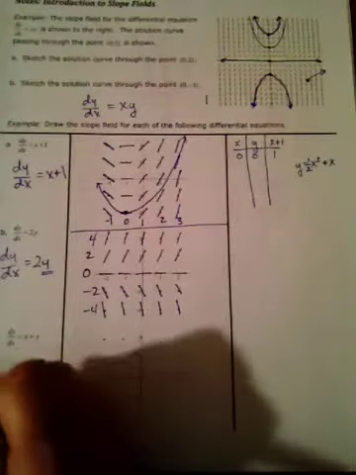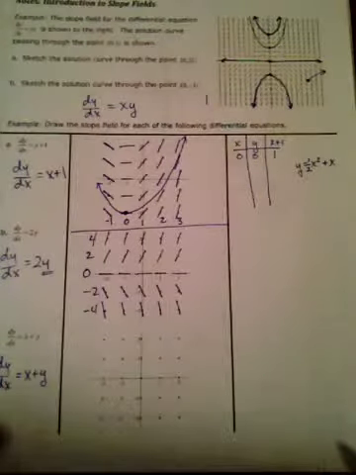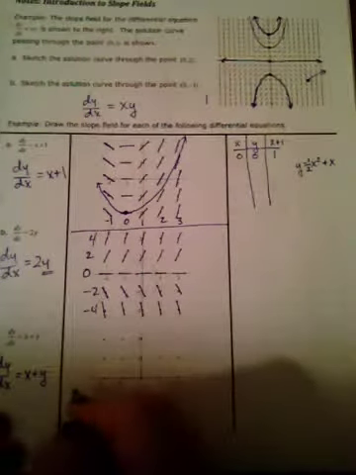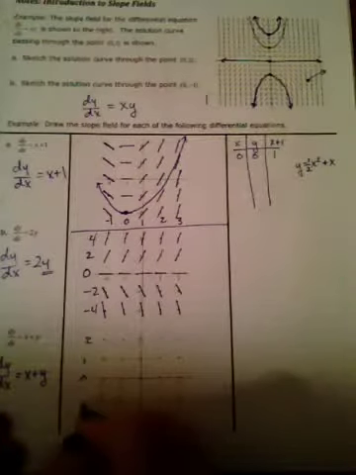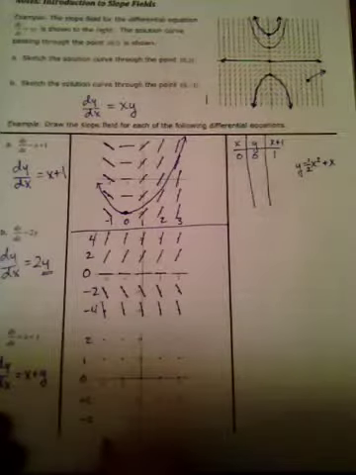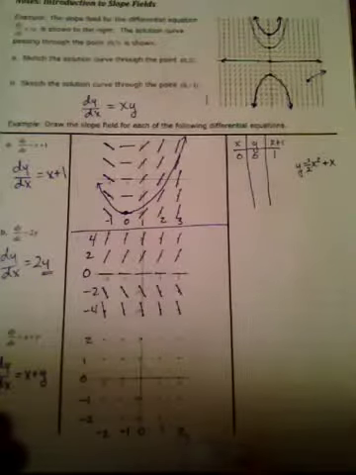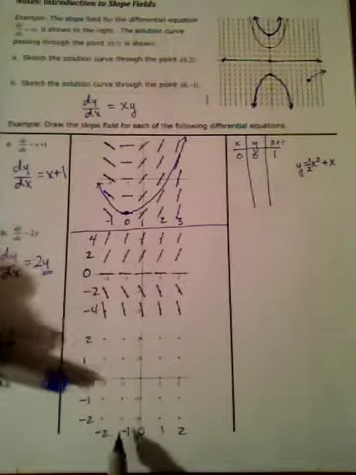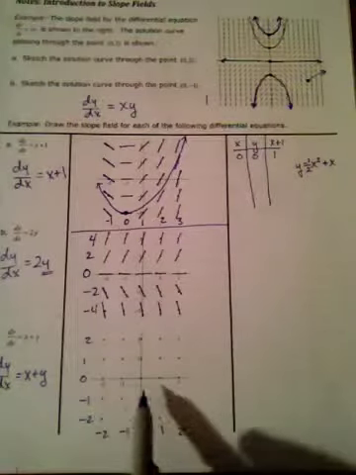For our last slope field, it's dy dx equals x plus y. So the x's and y's do matter. So what I'm going to do is just mark my y values here. So I have 0, 1, 2, -1, and -2, because it's just a y, I'm not doing anything to it. My x's are -2, -1, 0, 1, and 2. And to figure out the slope, I'm going to look where these two numbers come together. It's x plus y, so it's the x value and the y value.